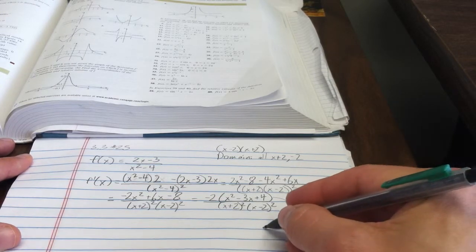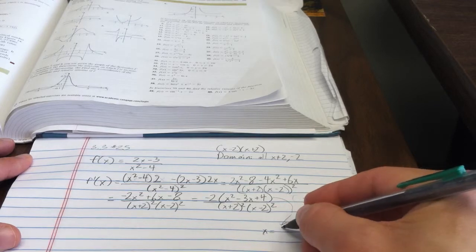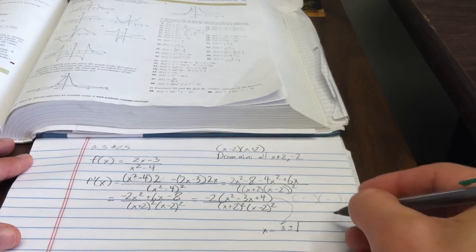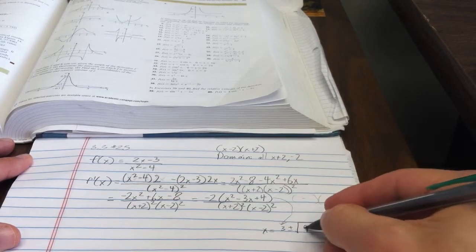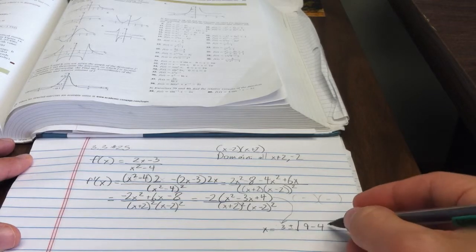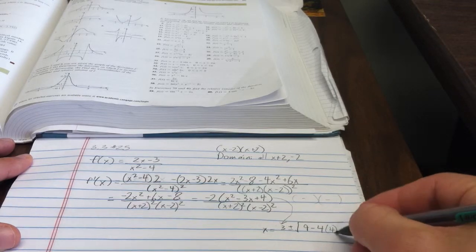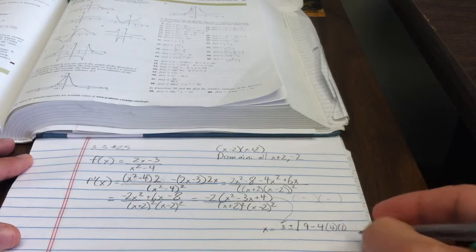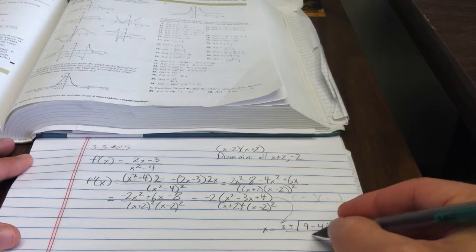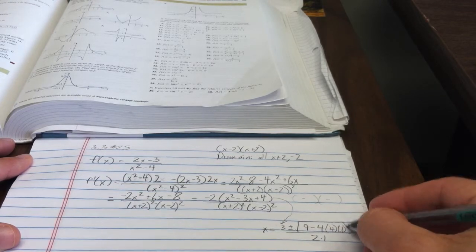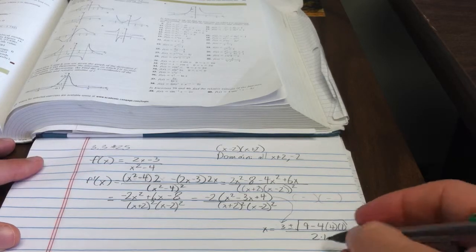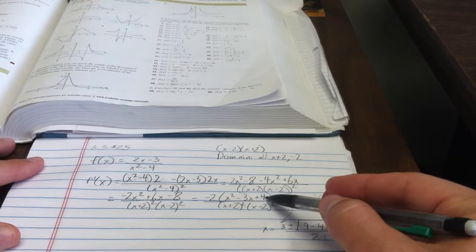So x equals negative b plus or minus the square root of b squared minus 4ac, all over 2a. You can see that this is 9 minus 16, which means there's no real value that makes the numerator 0.